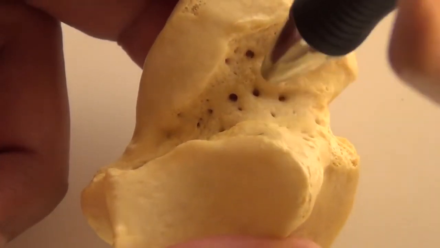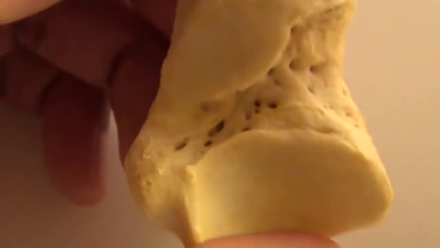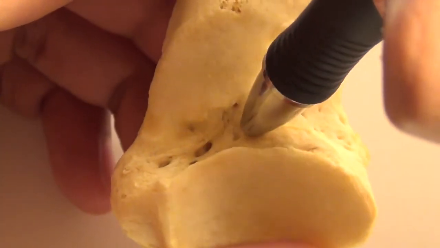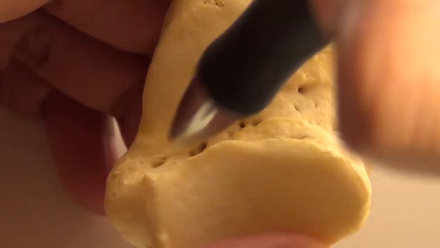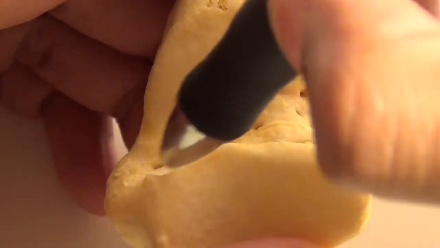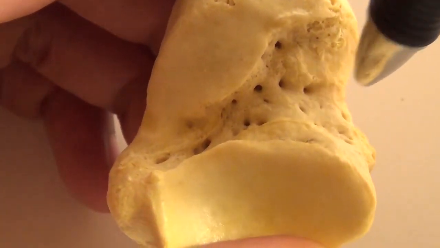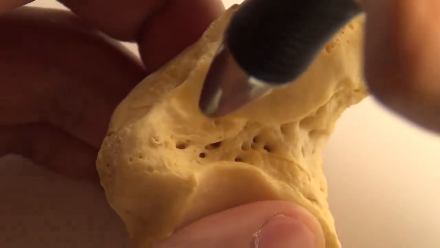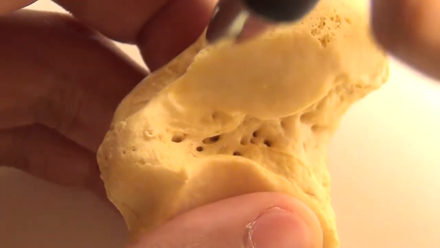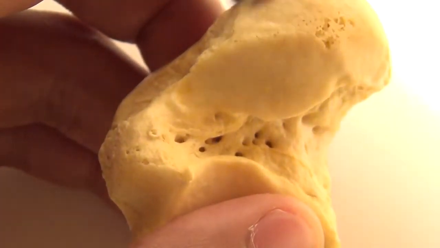Number six, know the location of the sulcus tali, and that it opens into the sinus tarsi traveling anteriorly and laterally. And finally, know that the sulcus tali combines with the calcaneal sulcus to form the tarsal canal.